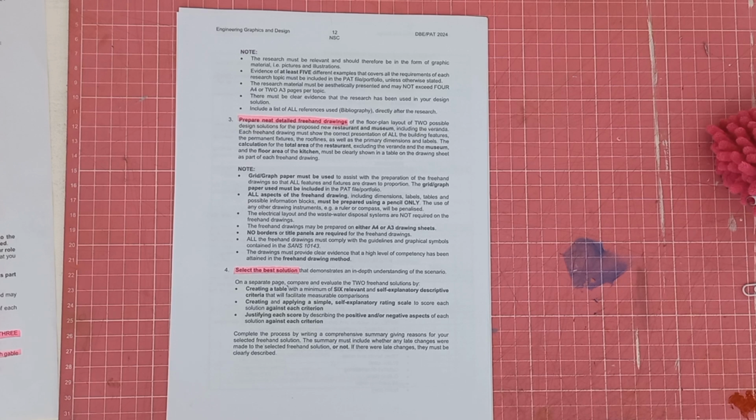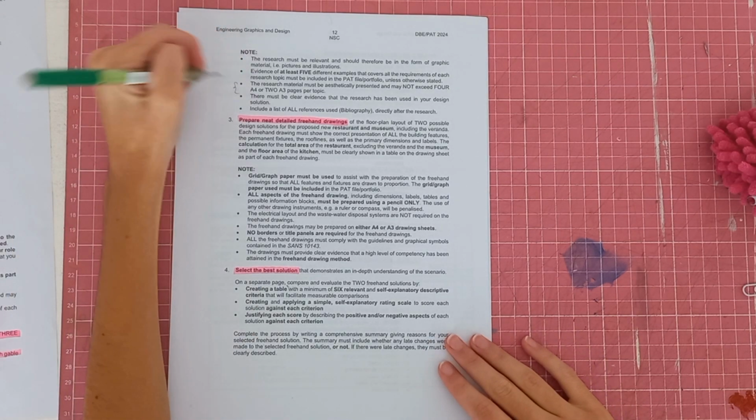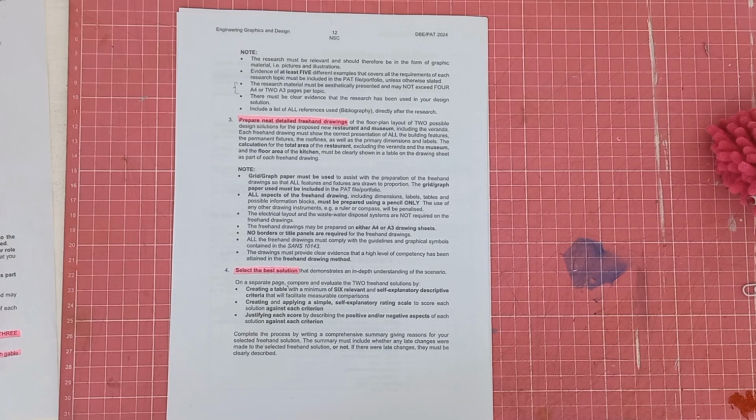So basically, you must show that you used your research to help you with your design process. Research material must be aesthetically pleasing, presented, and not exceed 4 A4 or 2 or 3 pages per topic. So here they give you how many pages you can use. There must be clear evidence that the research has been used in your design solution, and include a list of all references.